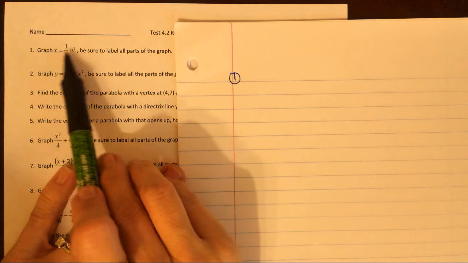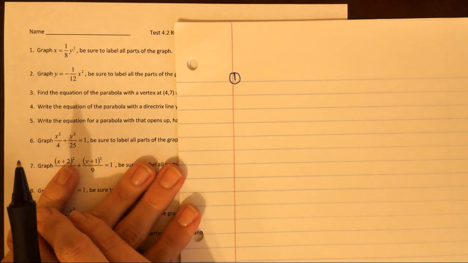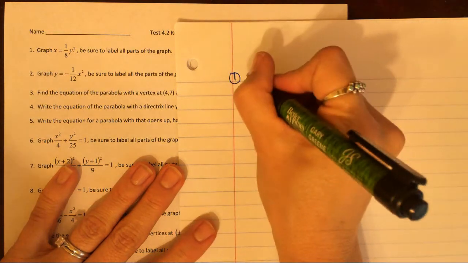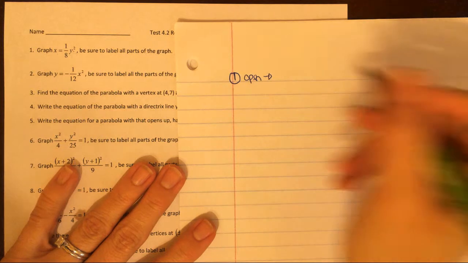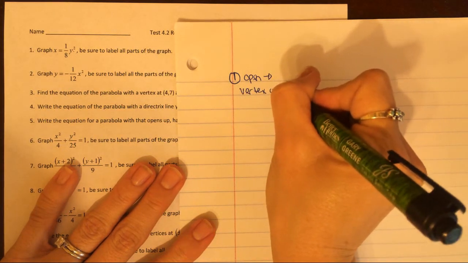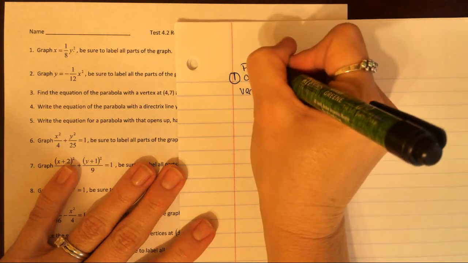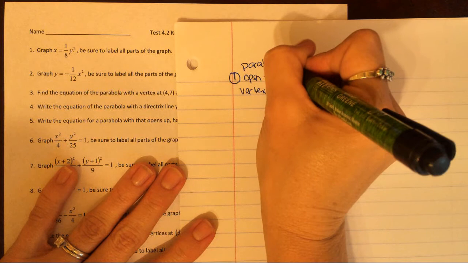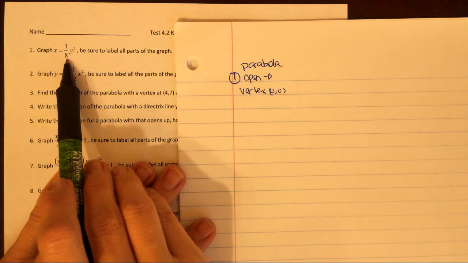There are no parentheses. Because there are no parentheses, that means the vertex is going to be at 0, 0. So it's going to open to the right. It's going to have a vertex at 0, 0. I've got to write down it's a parabola too. And then this fraction out front tells me my A. Your A is going to tell you where your focus and your directrix will go.